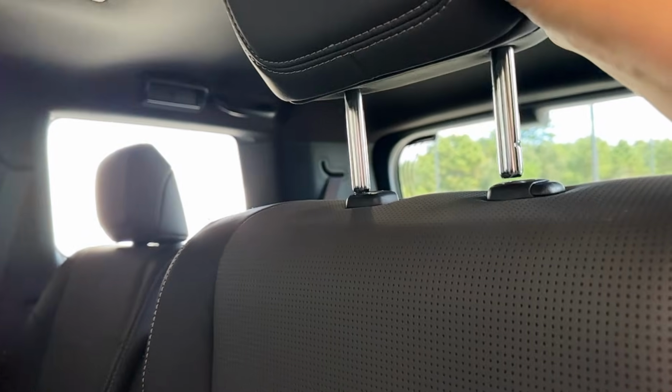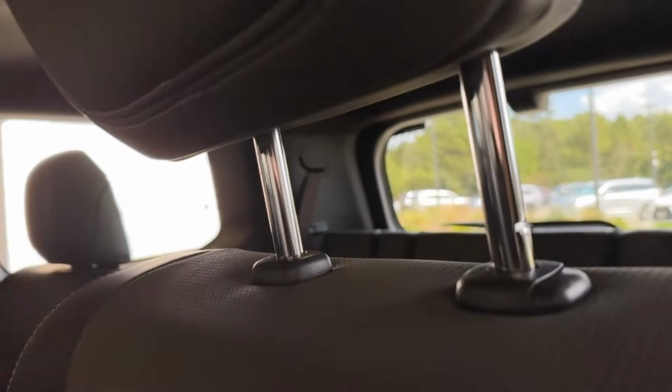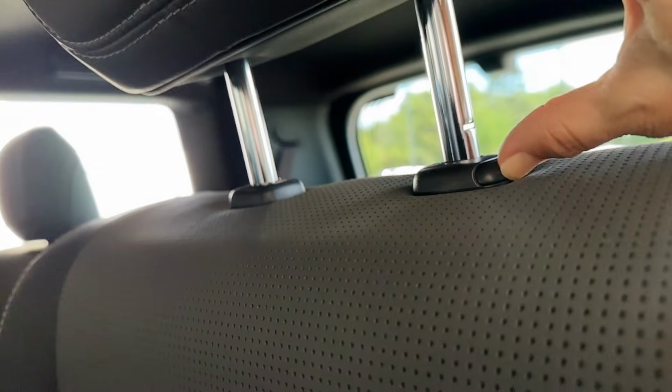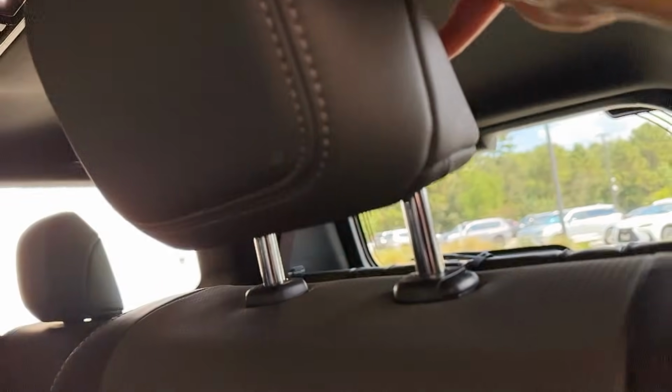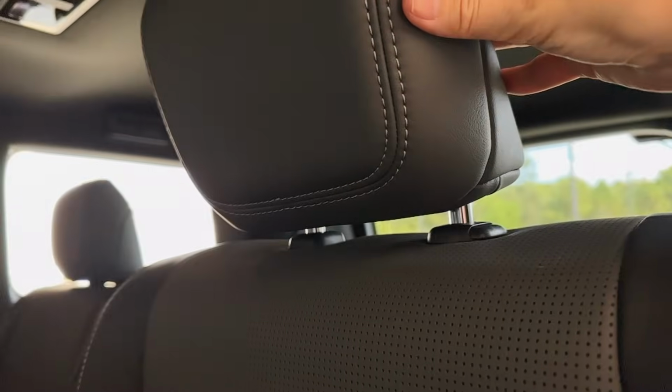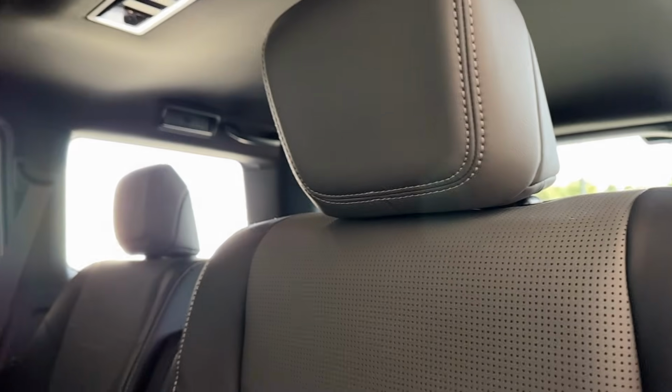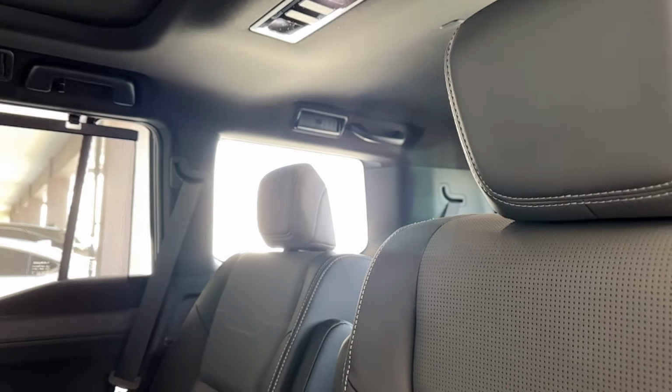If you do need to take them out, you can, and you'll see that one notch letting you know that there's just one level of adjustment. Just press and bring the headrest back down one click, or press again and lower it all the way to the bottom. And the same will be true on the other side.